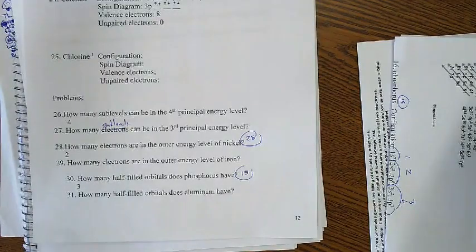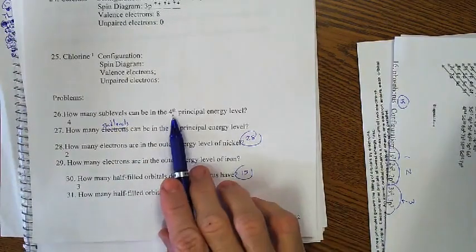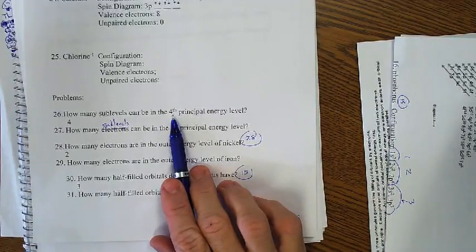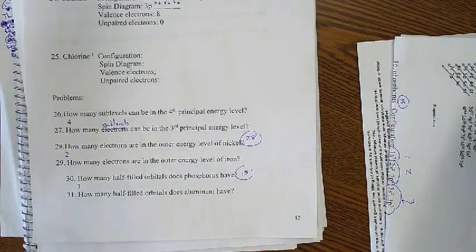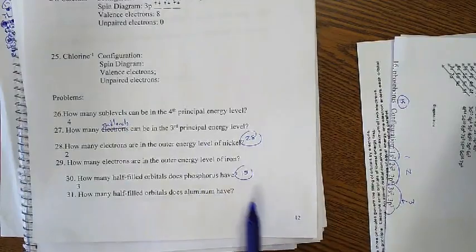And again, whatever the energy level is, if the energy level is 4, that's how many sublevels you can have. So in that case, you can have S, P, D, and F orbitals. If the principal energy level is 2, you can have 2 sublevels, just S and P. So that's how you would know that. You can do the practice next.